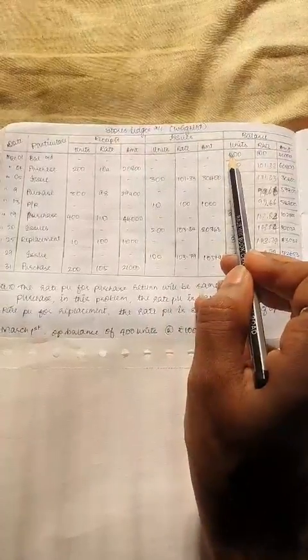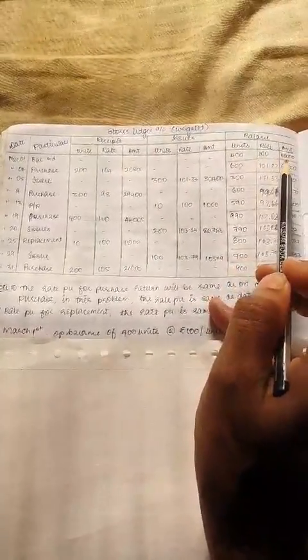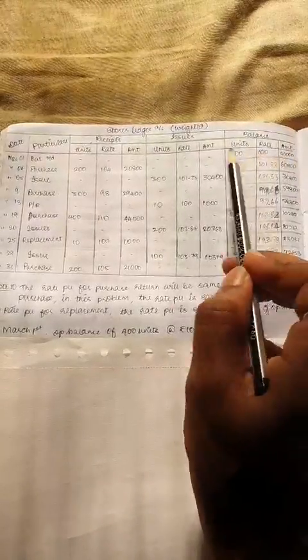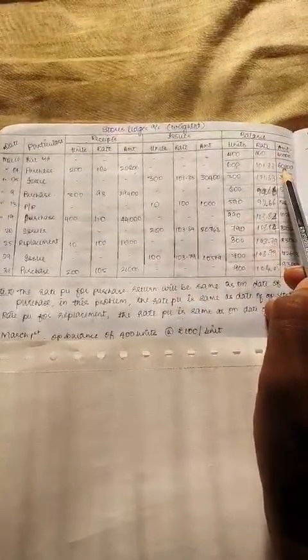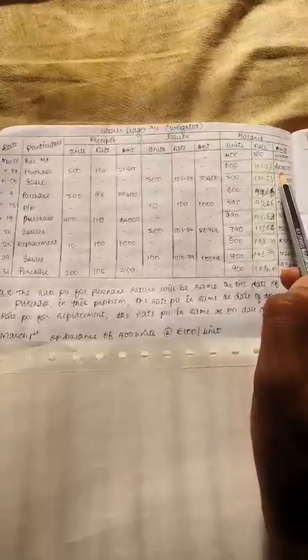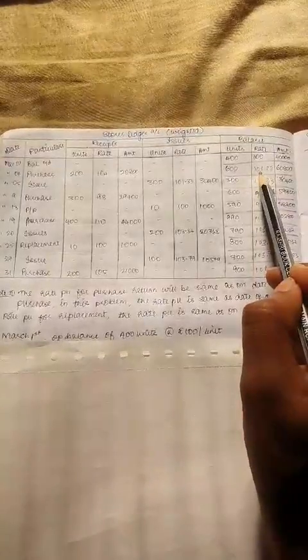Now 400 units were already there as opening stock. Again you have made a new purchase of 200. So add 400 and 200, it will become 600 in your balance. Then add the amount: 40,000 was the old balance, and I add the new purchase price, that is 20,800. It will become 60,800. So how do you find the weighted average price? Divide the total in the amount column by the units. So 60,800 divided by 600, you will get 101.33.